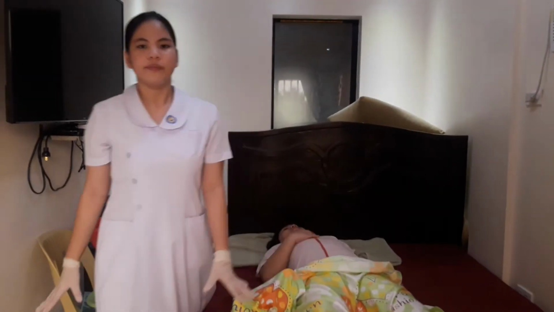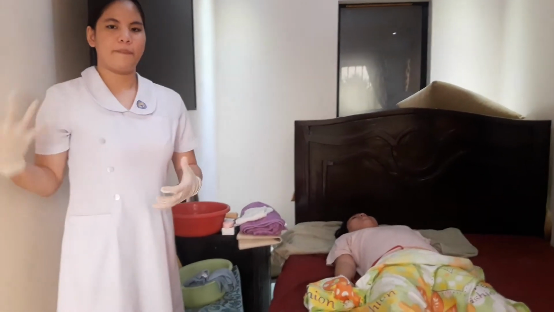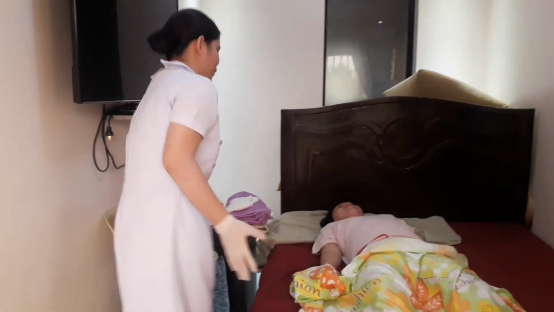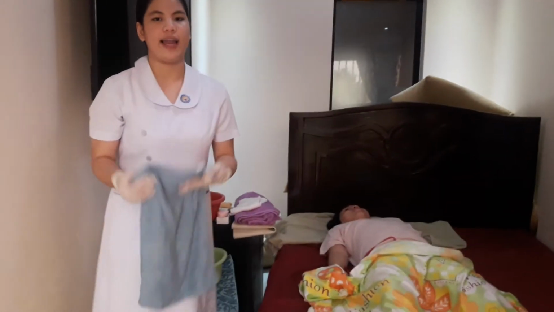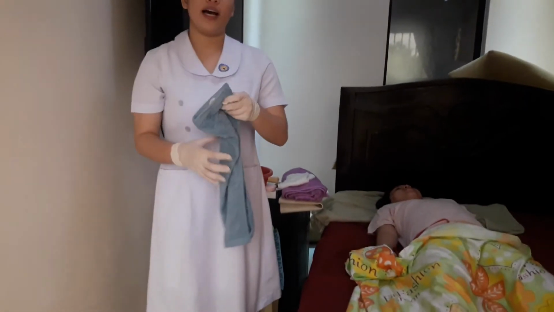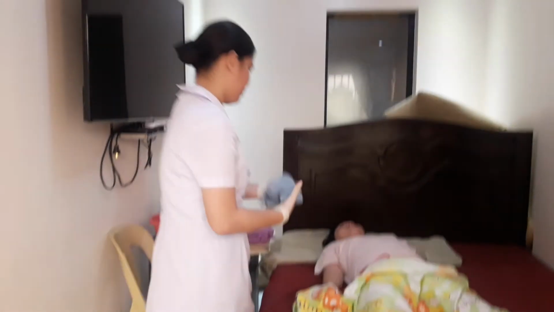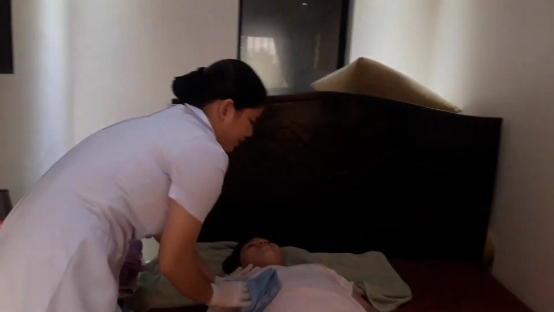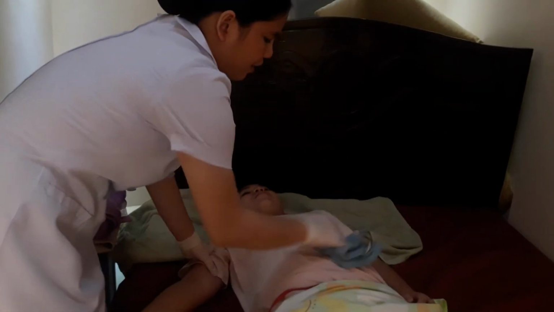After that, we will now wash the chest and abdomen area of the client, paying particular attention to the umbilical and the breast area of the client, paying extra attention to the breast area and the umbilical area.